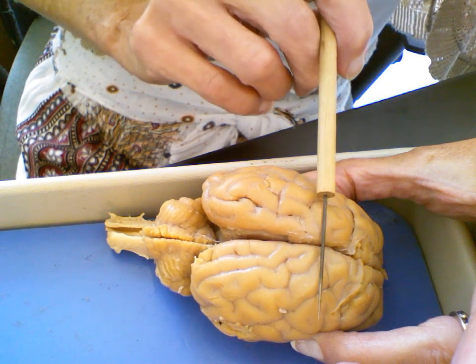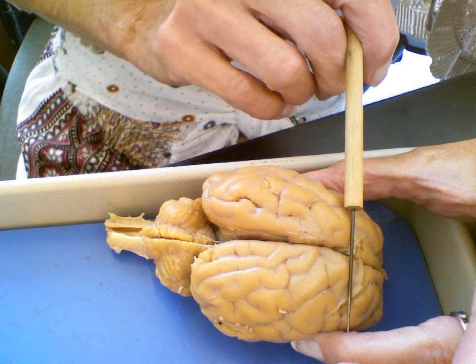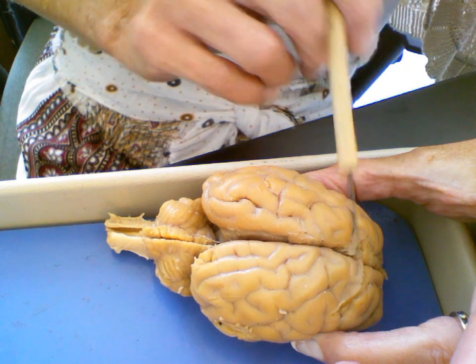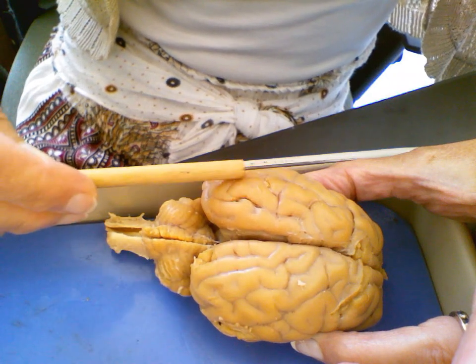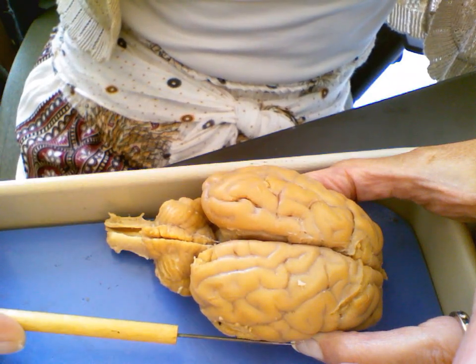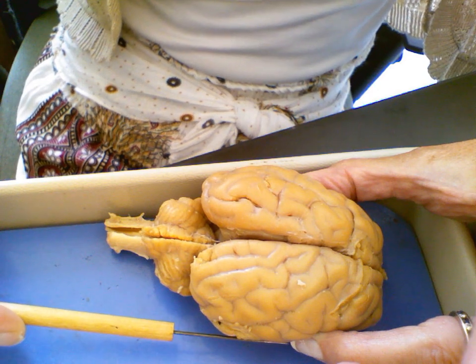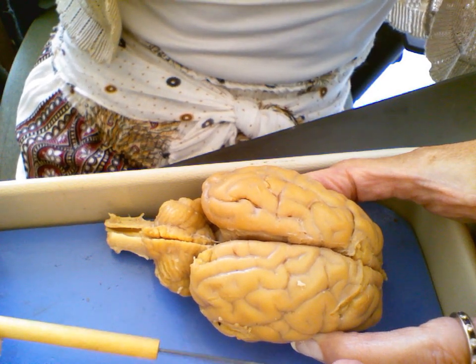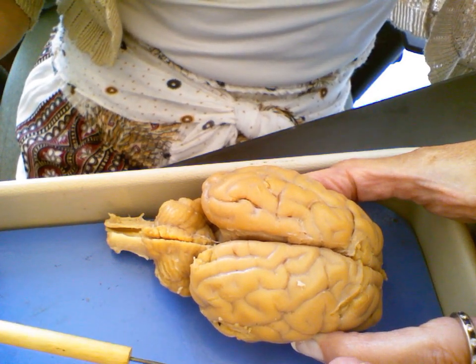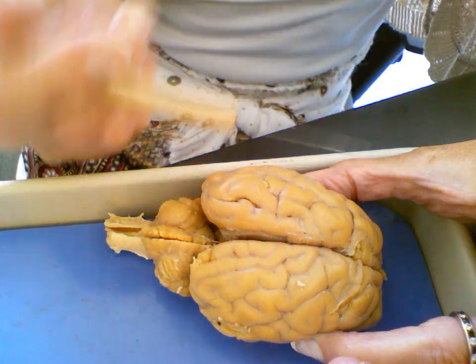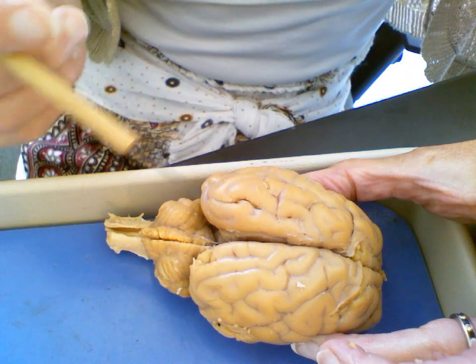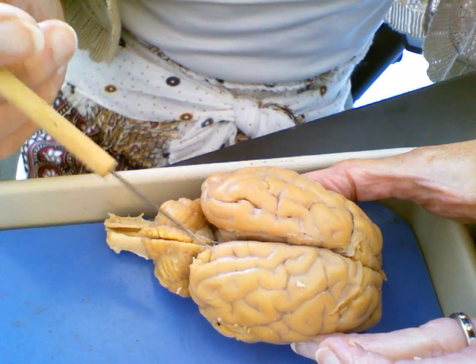And finally, if we slice across the top and keep going down, what we're looking at is a horizontal or axial cut. So those are the three planes at which we can cut sections of the brain.